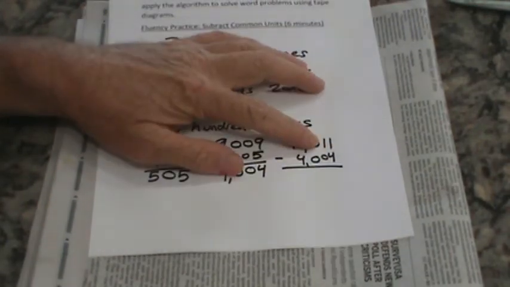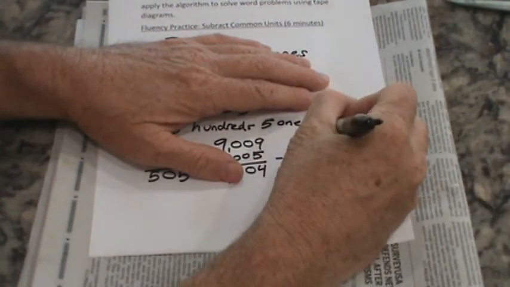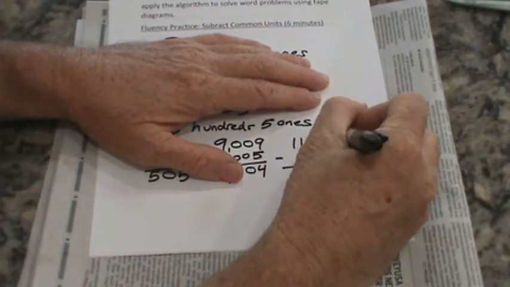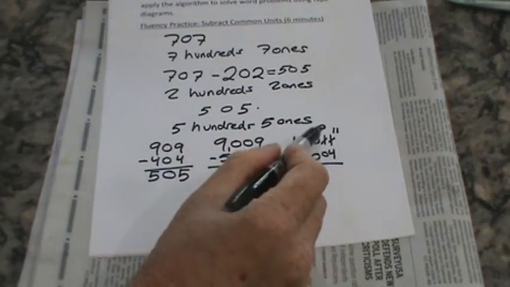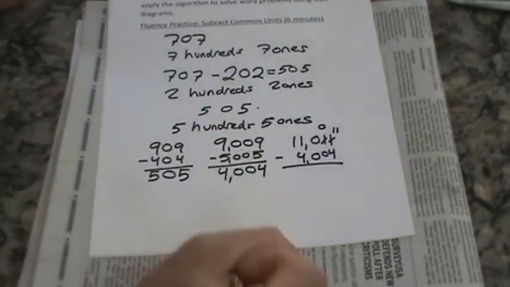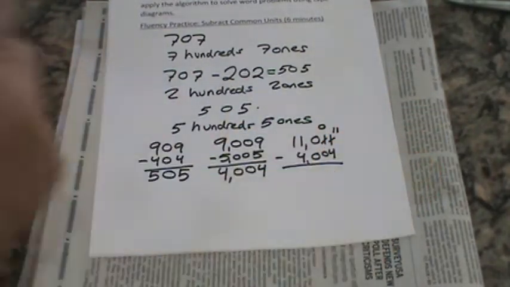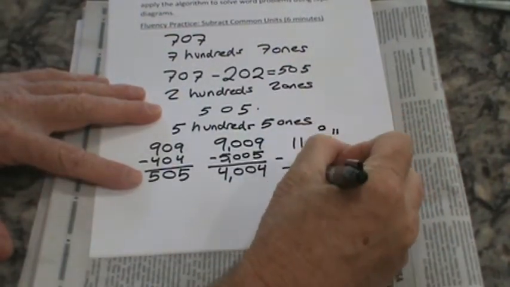So what do we do? We're going to decompose this 10, and we're going to bring it over here with that 1 one and make an 11. Okay? So we took away that 10, we decomposed it and brought it over here to make it 11. So now we have 11 minus 4. Okay? 11 minus 4, 10, 9, 8, 7. 0 minus 0 is 0. 0 minus 0 is 0.